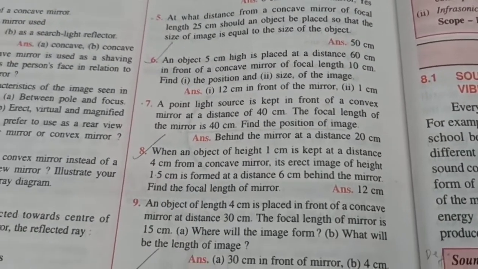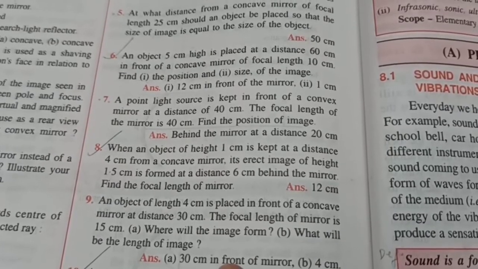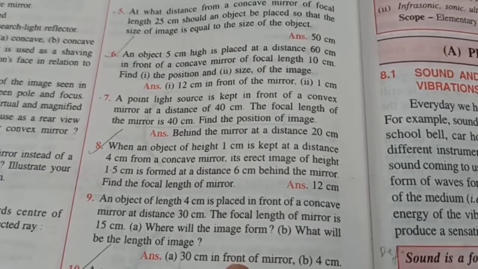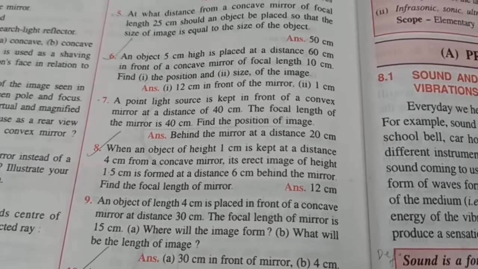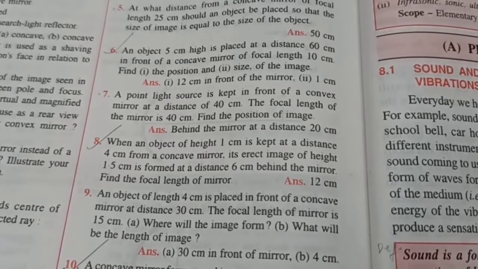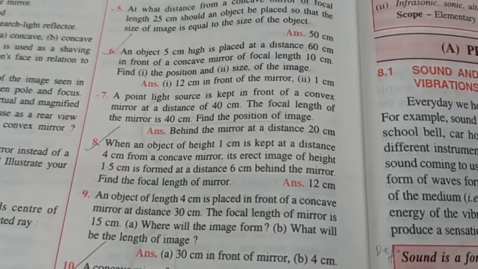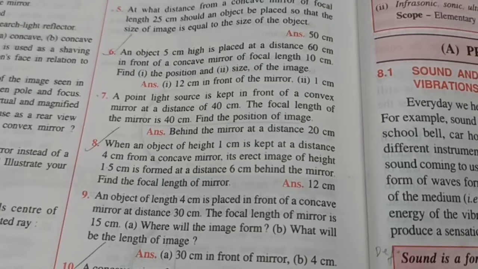Next, the eighth sum. When an object of height 1 centimeter is kept at a distance of 4 centimeters from a concave mirror, so O is plus 1, U is minus 4. Its erect image, I know this is the last case of concave mirror because only there we have an erect image. So it will be magnified for sure. It will be behind the mirror for sure. See, even before solving the sum, I got so much information, which makes it easier for me to solve ahead.